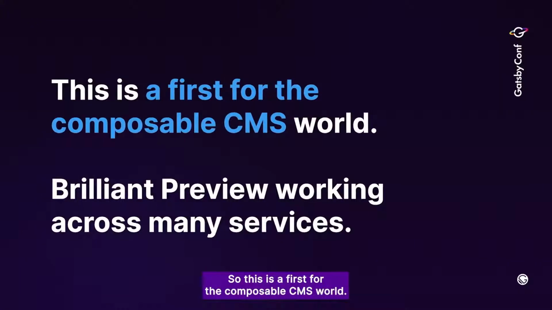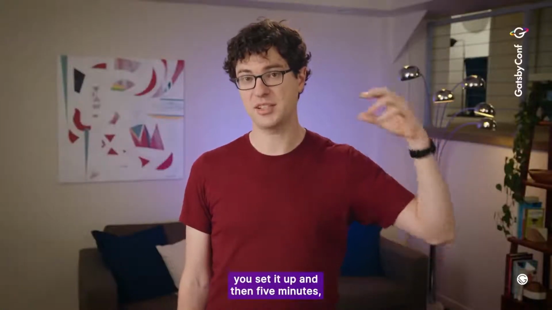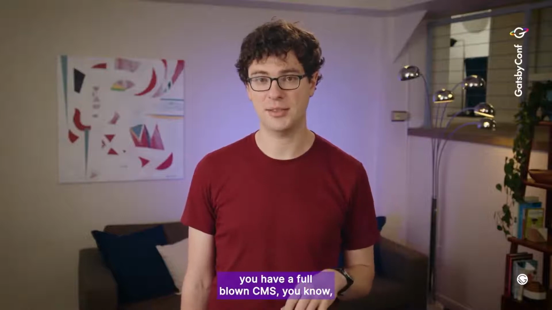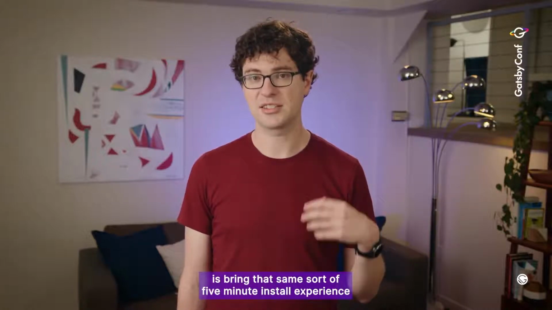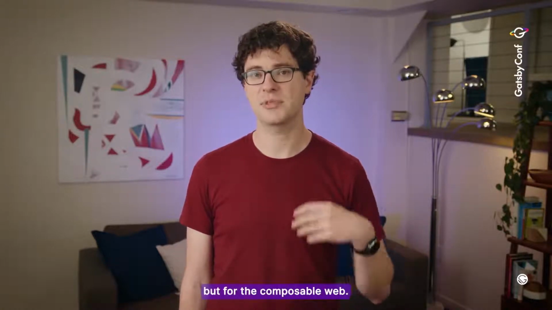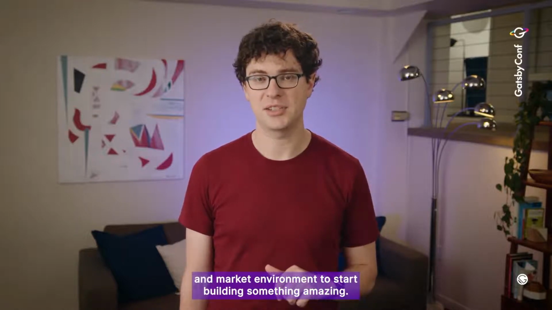So this is a first for the composable CMS world. This is the first time that out of the box, you have everything stitched together and working like you expect it to. Brilliant preview working across many services. So really what we're trying to do with Gatsby is restore the famous 5-minute install that WordPress pioneered. You have one install script, you set it up, and in 5 minutes, you have a full-blown CMS, ready for marketers and developers to start building out something amazing. And what Gatsby does in Gatsby Cloud is bring that same sort of 5-minute install experience, but for the composable web. So you can pick and choose between different backends, and in 5 minutes have a full-blown developer environment and marketer environment to start building something amazing.